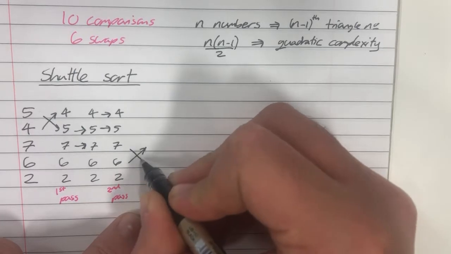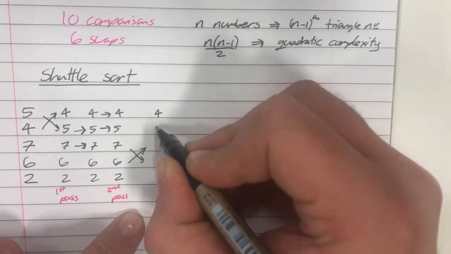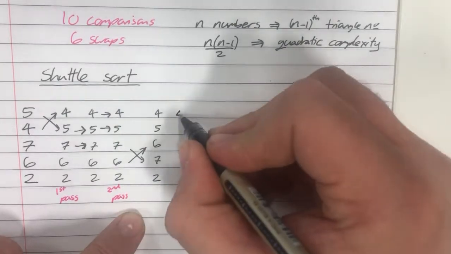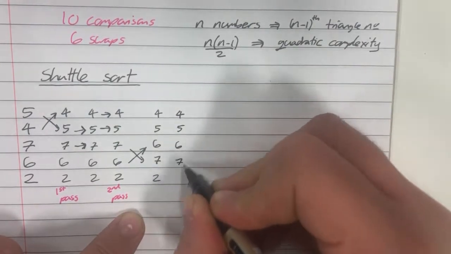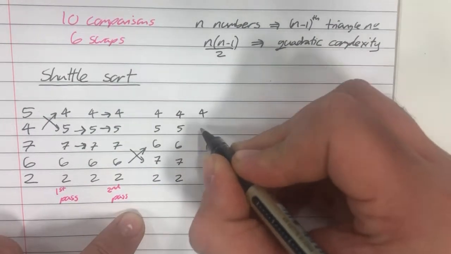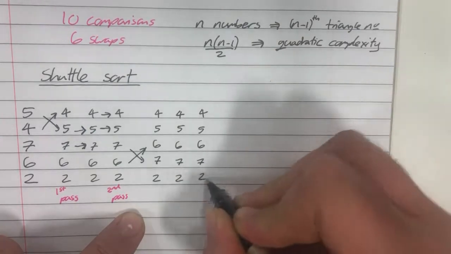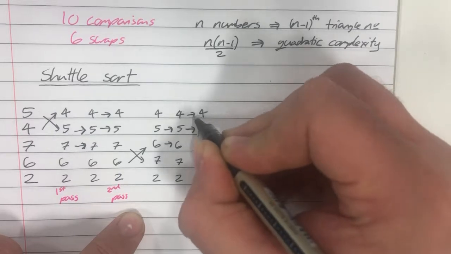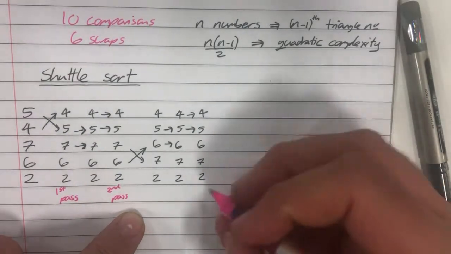And we can see that this, they do need to swap. So we get a 4, 5, 6, 7, 2. Okay, because no swaps need to take place there, and no swaps need to take place there. And that is the end of the third pass.